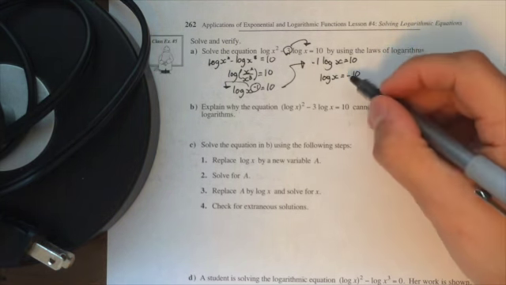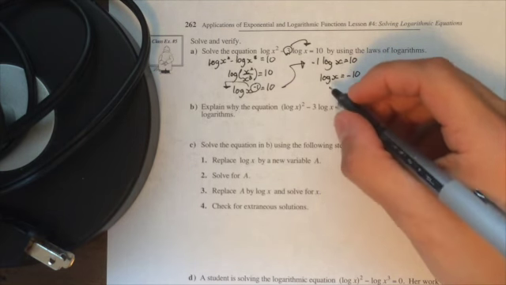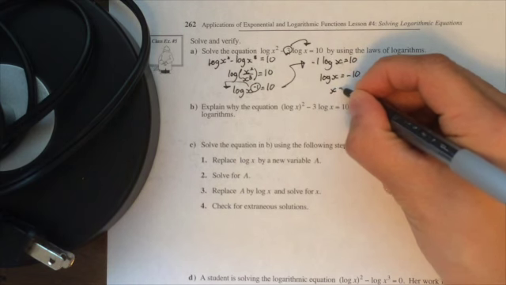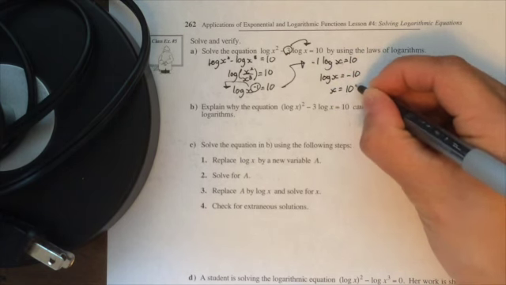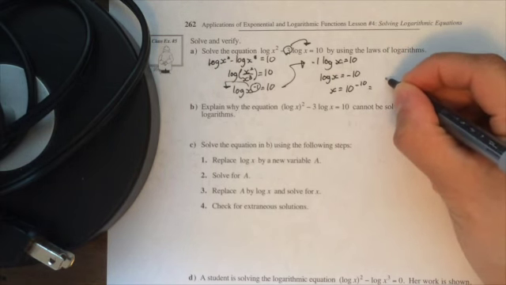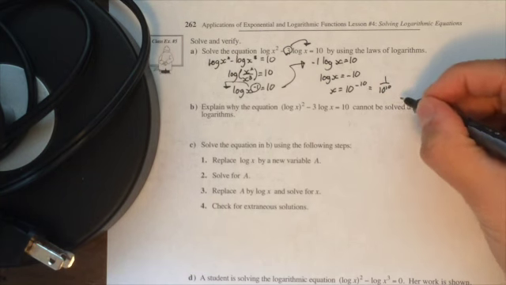And now I can solve for x by converting. So remember, this is base 10, so this is going to become x is equal to 10 to the negative 10, which is equal to, if I express this as a positive exponent, 10 to the positive 10.